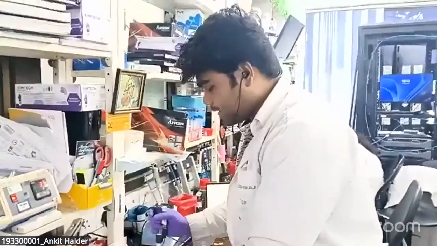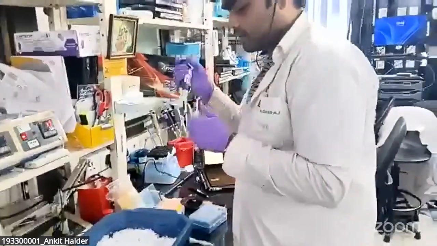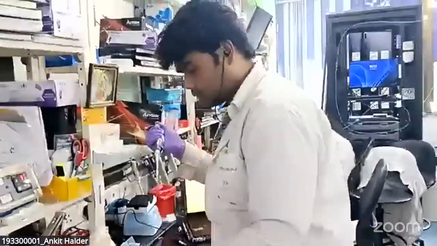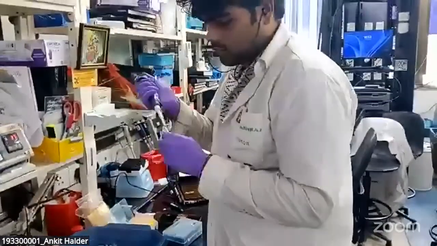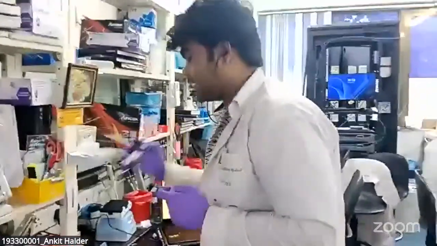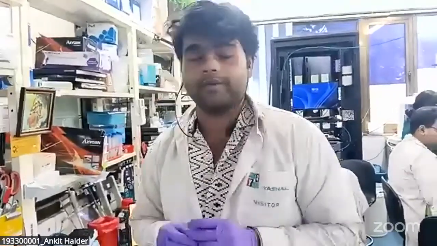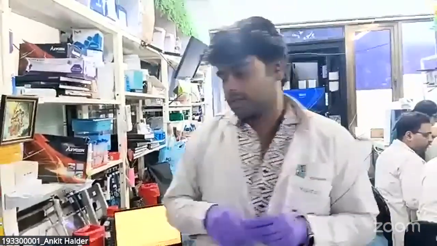Now I'm going to add trypsin. And also after adding the trypsin, we need to keep the pH of the solution at 8. For that, we will again need to add buffer B, and we need to check the pH.